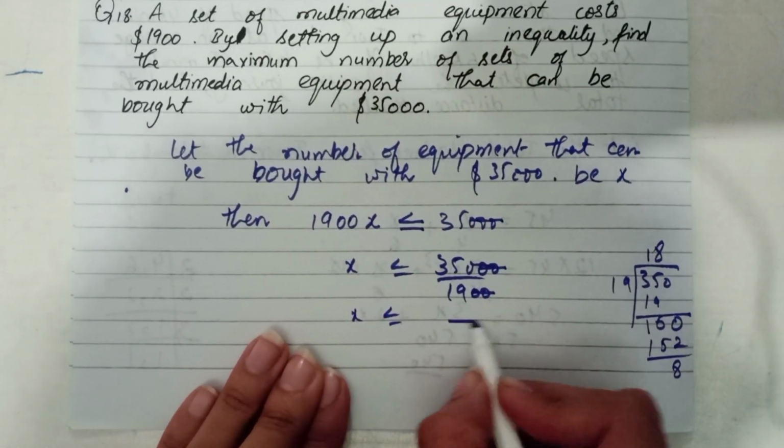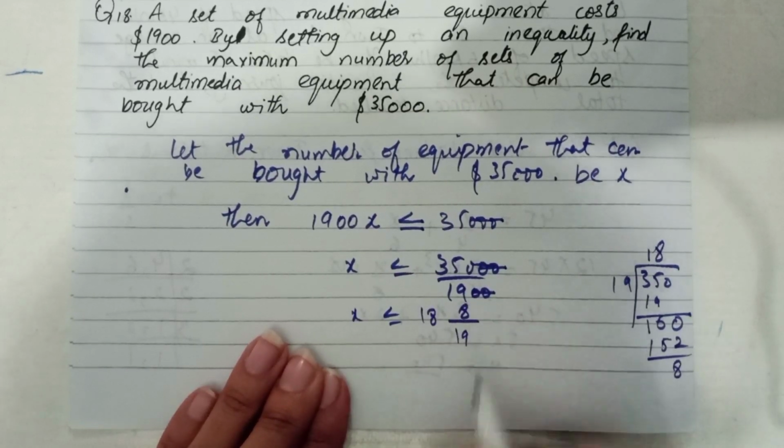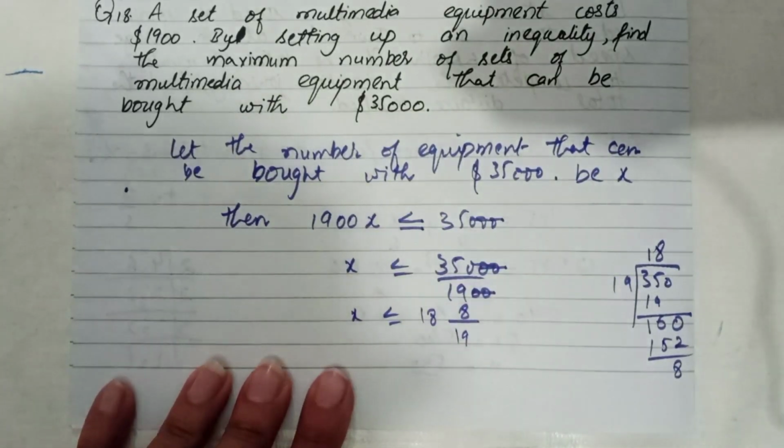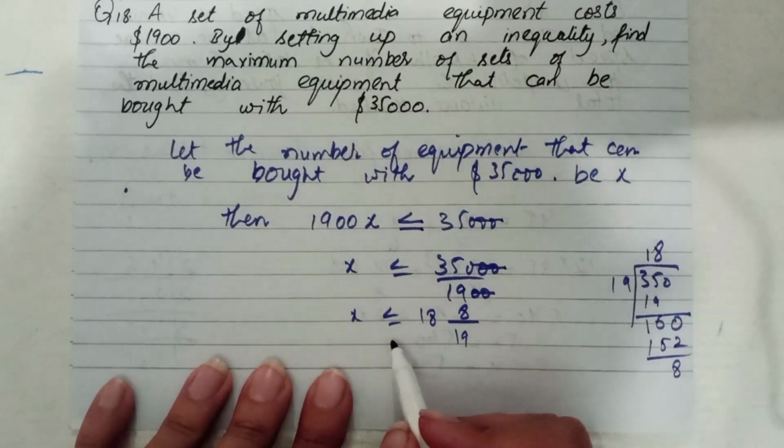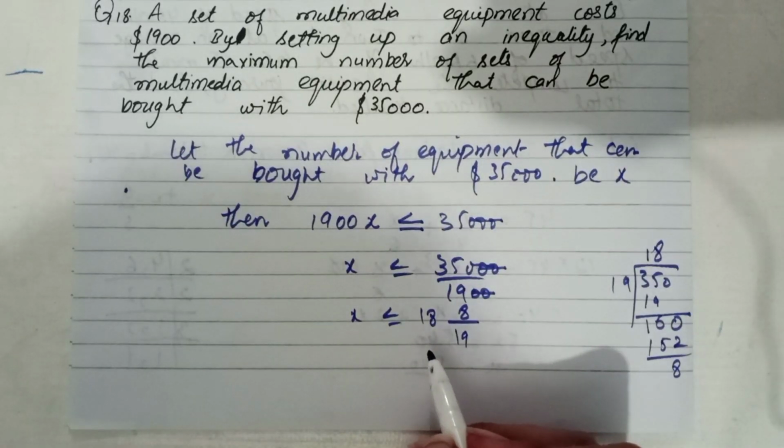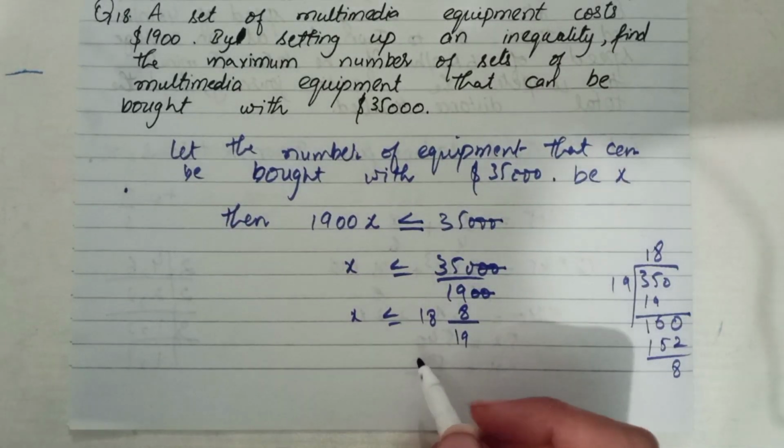It will be 18 and remainder 8. Now the value is less than or equal to 18. It means the number of equipment will be 18.